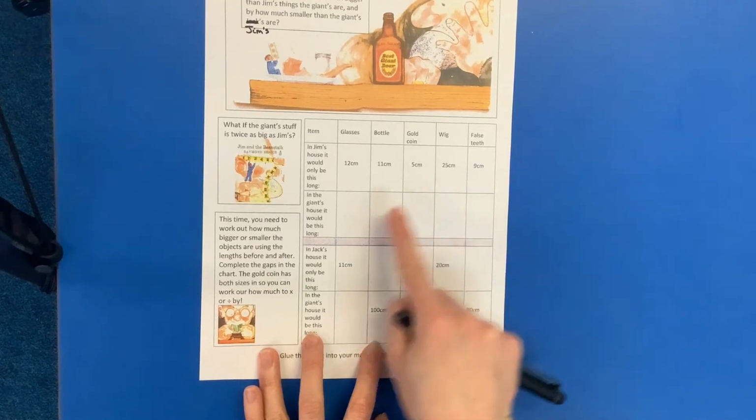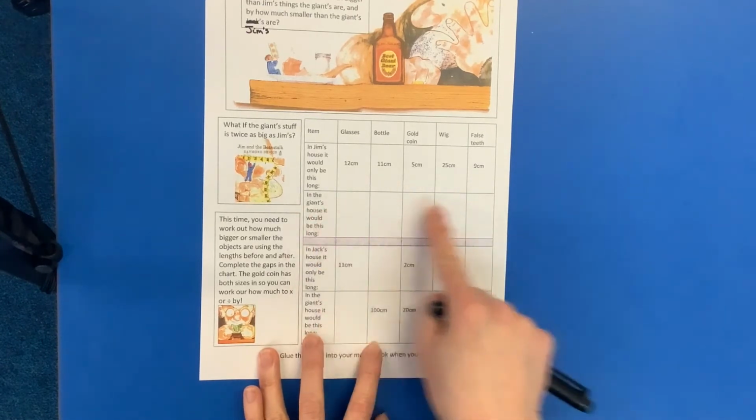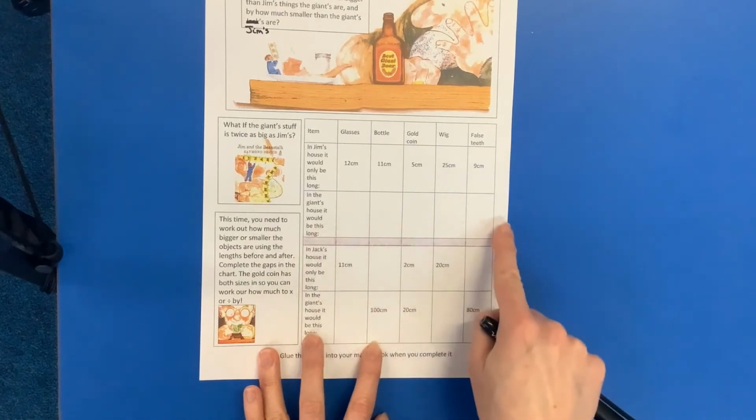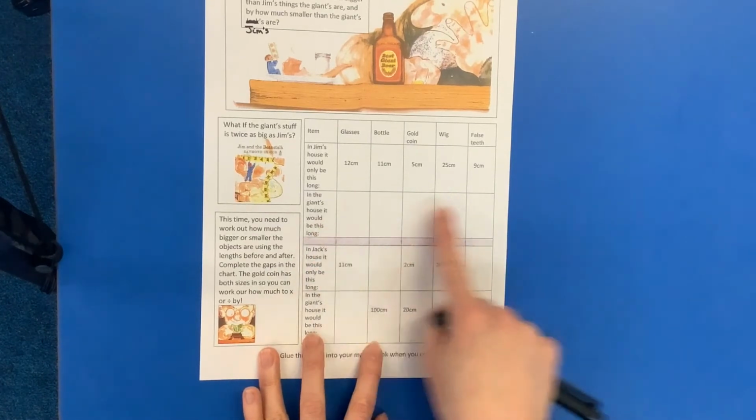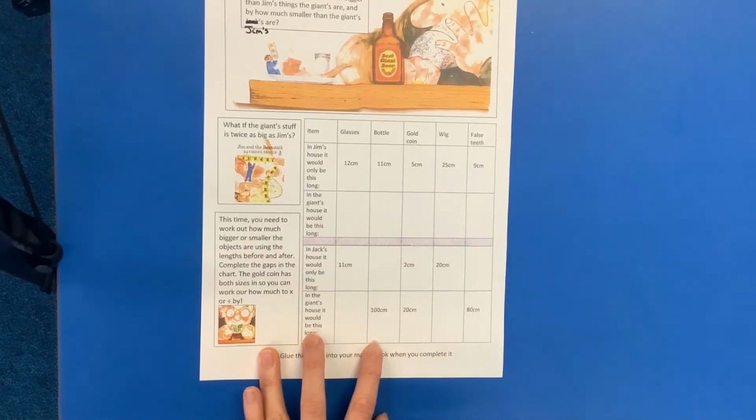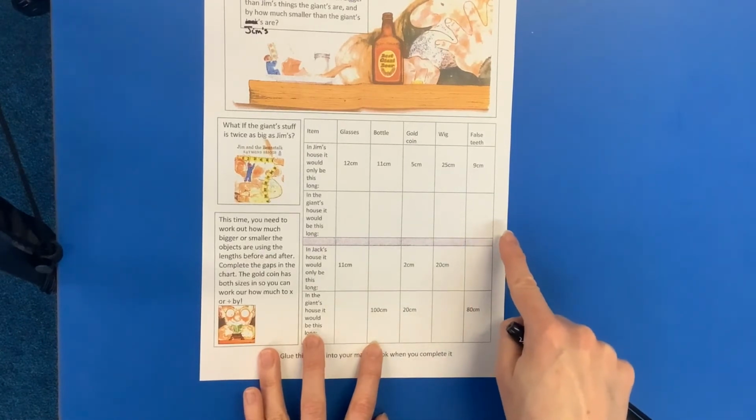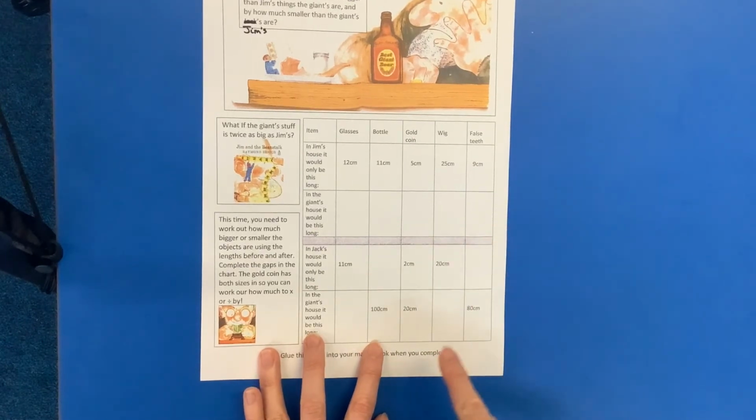So all of this we have to double. We have to times it by 2 to find out how big it would be in the giant's house. Not going to help you with that one. You're going to have a go. Remember, if you're finding it tricky, come along to the Zoom drop-in and I will help.